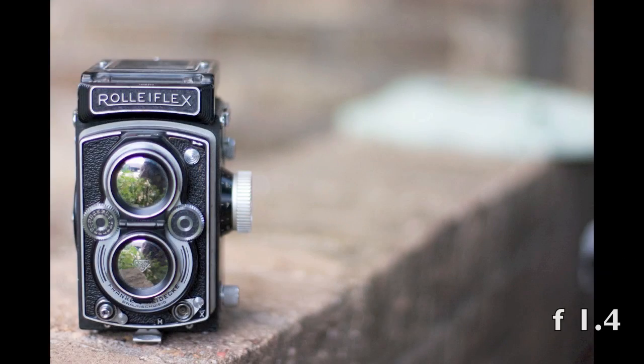So here's an example I shot with this lens, shooting my Rolleiflex, and in the first shot you can see that I shot it at f1.4. So the wall behind it is very out of focus, and it's only going to be focused pretty much on the camera around that area. The second example is the same shot, except I did it at f8. So it's a lot sharper. Basically the depth of field is a lot wider, so the camera's in focus, as well as most of the wall behind it.